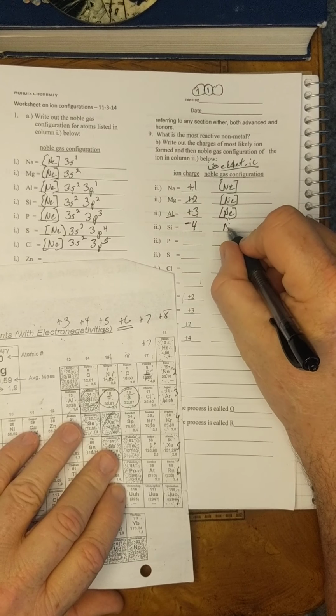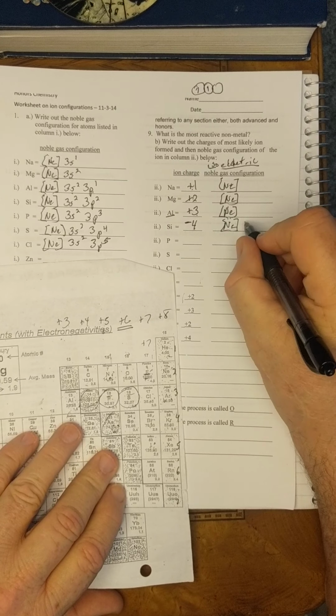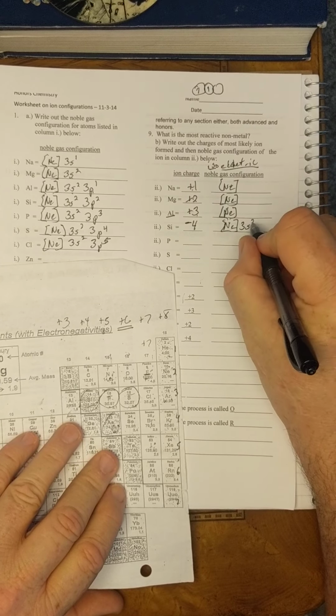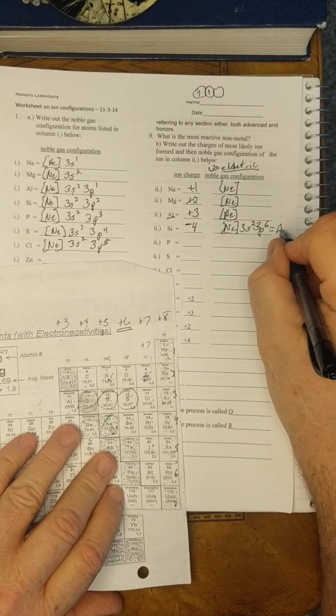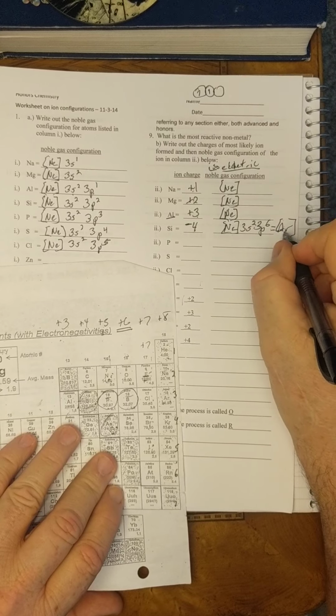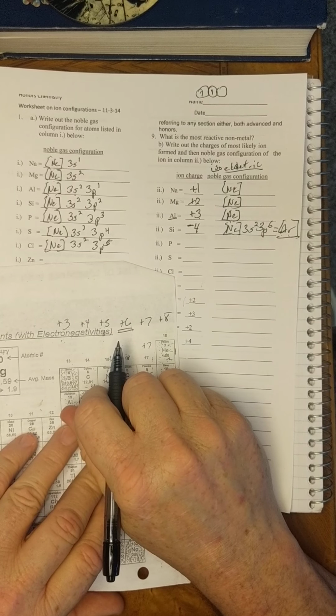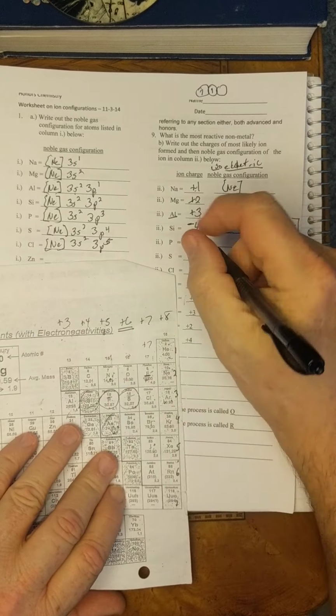And its configuration becomes neon with 3s2 and 3p6, which is isoelectronic with argon. It takes on a noble gas configuration because it's filling them up.